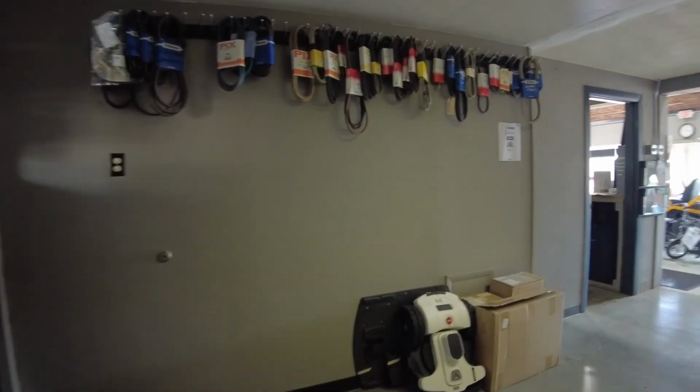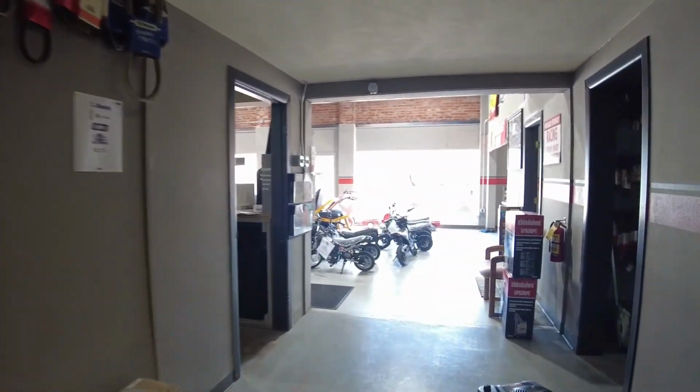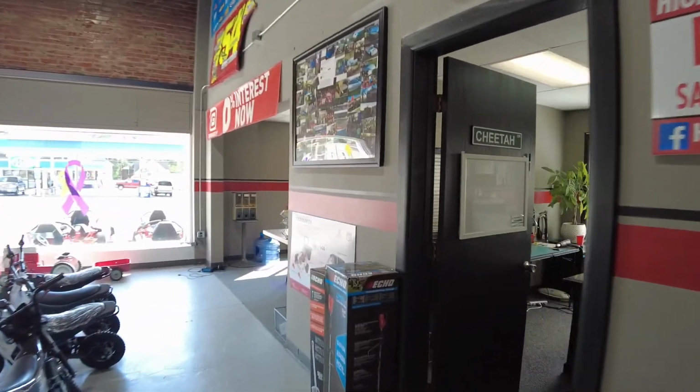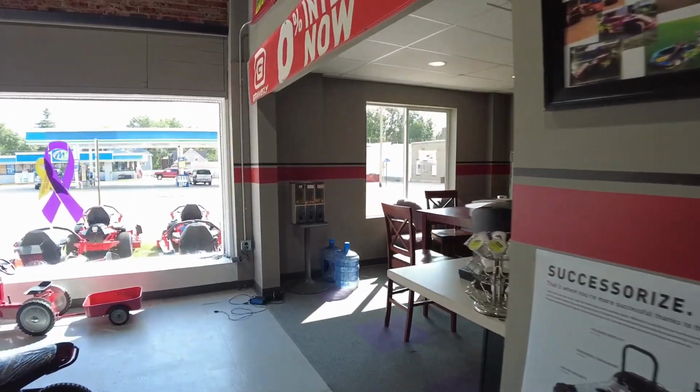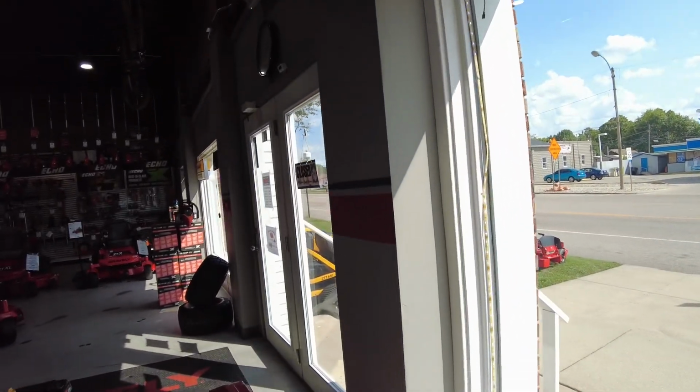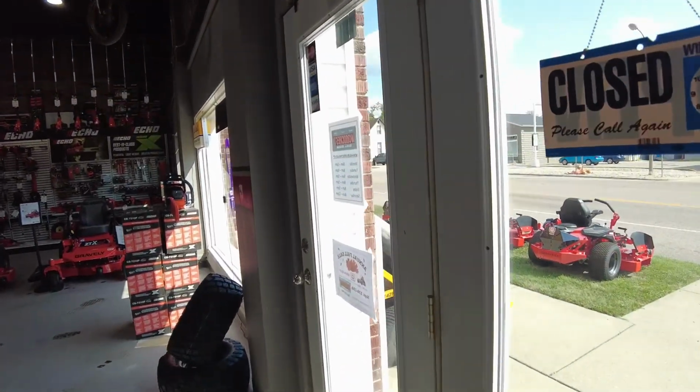And actually, for what they do here, they do a great job of keeping it very clean. All the walkways open, everything labeled really well. Then the only other thing they have up here is office space here, and then a little area here for more office space or when they need to talk with customers. So let's go back outside and we'll look at doing our A side shots again.